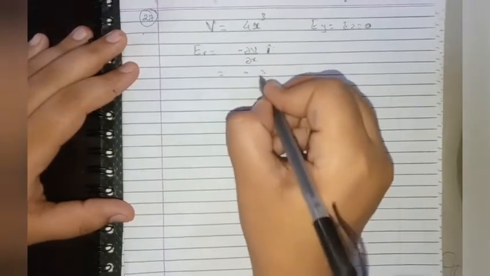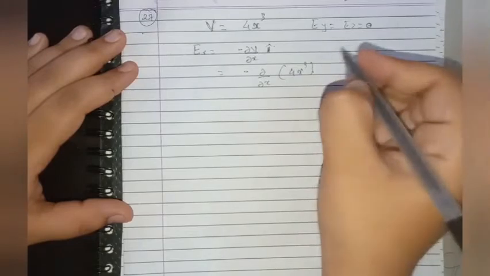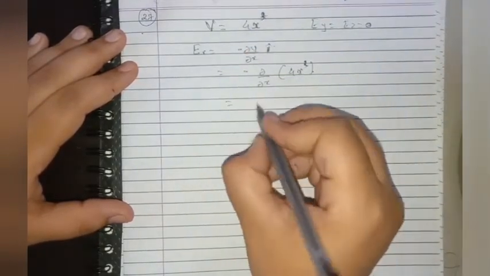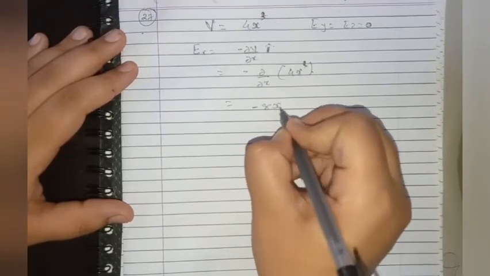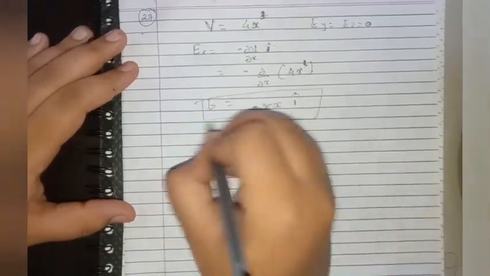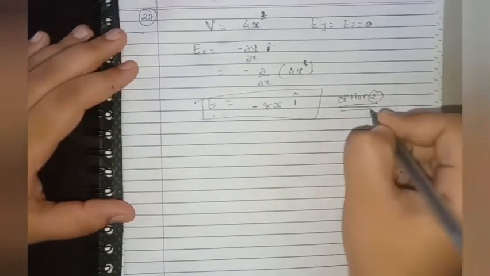So minus del by del x of 4x cube, so it is 12x square. So the electric field will be minus 12x square i cap. So option 2 is the correct option.